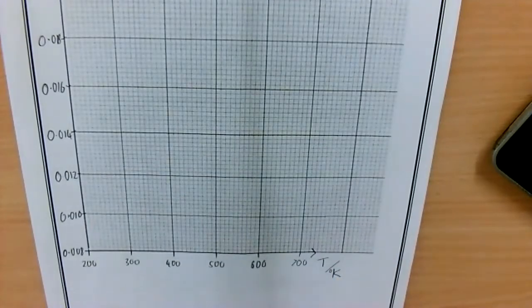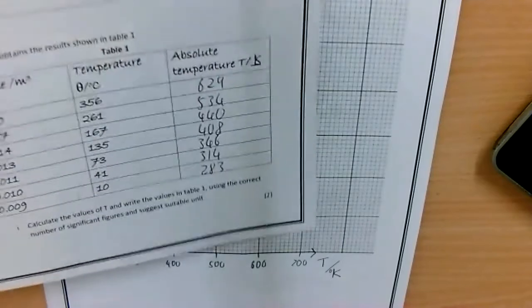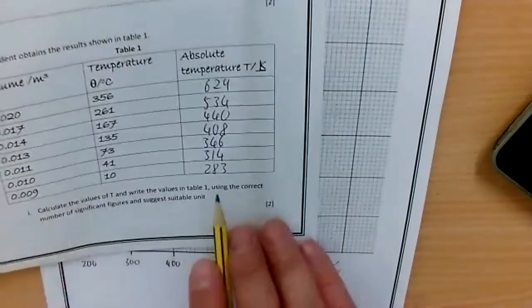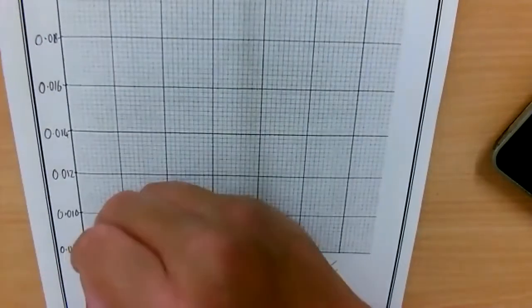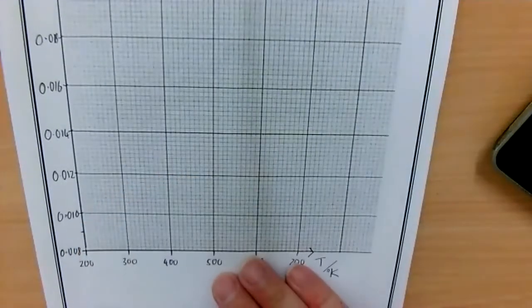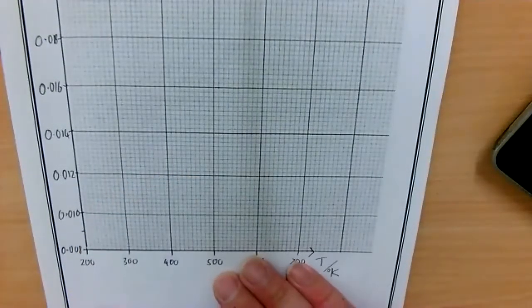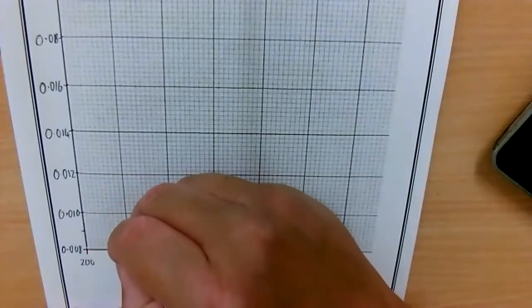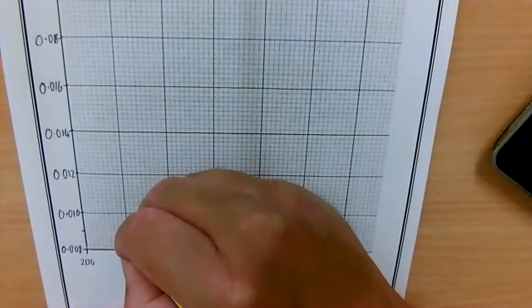So then if we're plotting our numbers, we're starting off at 0.09 and 283. So 0.09 is halfway between the two here. That's 0.09 there. And that would be 283, about there, I reckon.